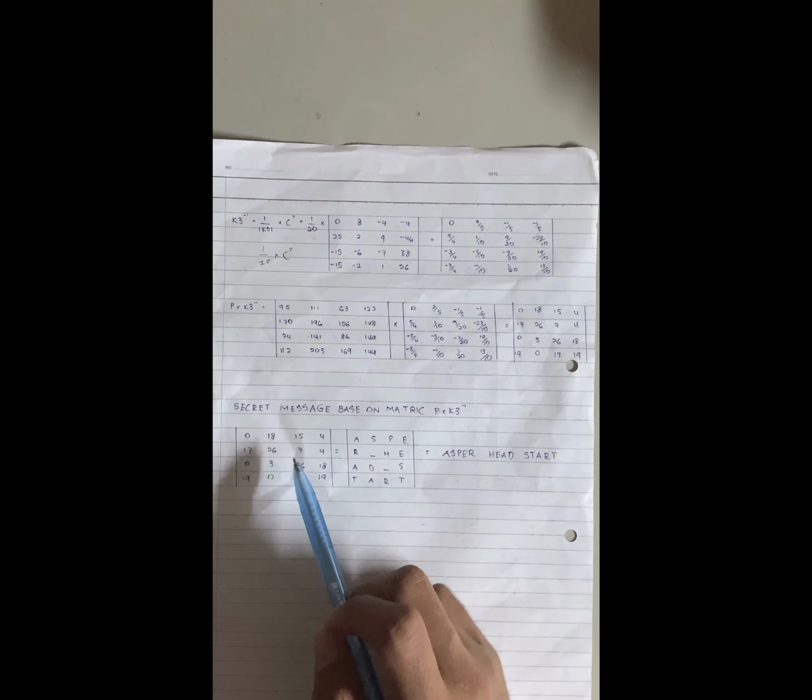This new matrix then is translated by the coding method that both Along and Busu agreed on. So the message is as per head start.